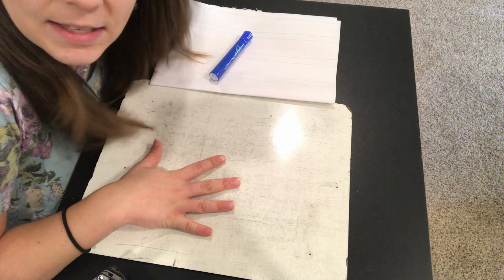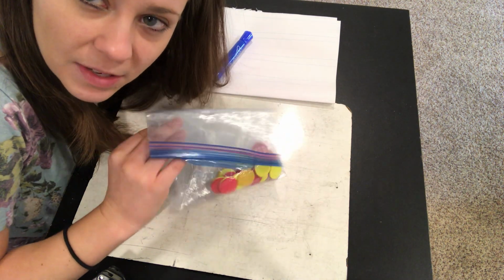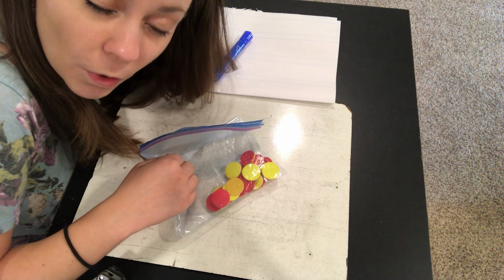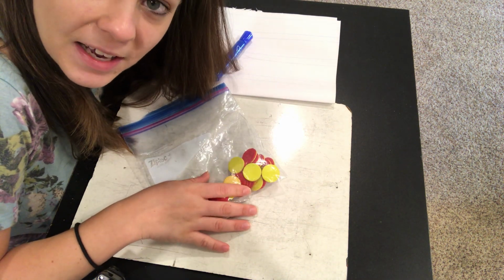So for this lesson, you're going to need to get your counters so you can work these along with me, and you're also going to want to make a 10 frame. So pause the video and grab what you need and then come back and we'll get started.